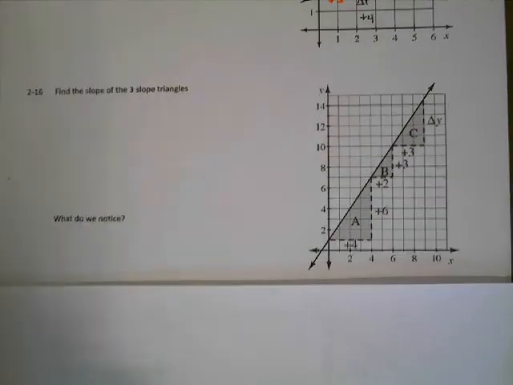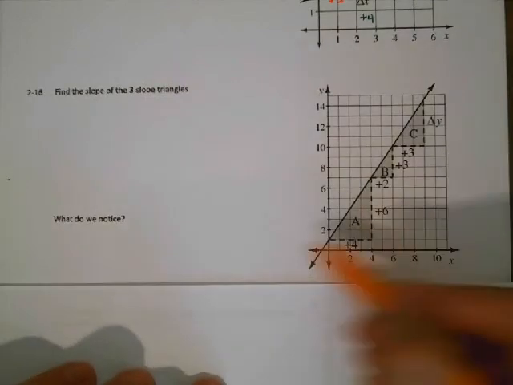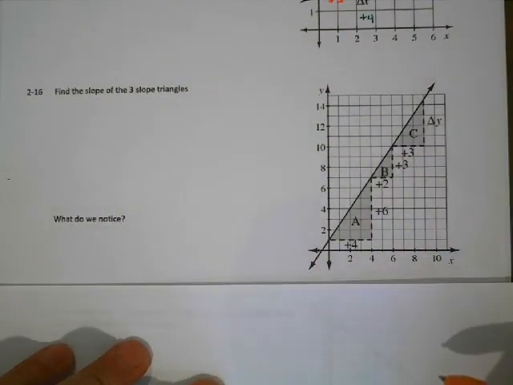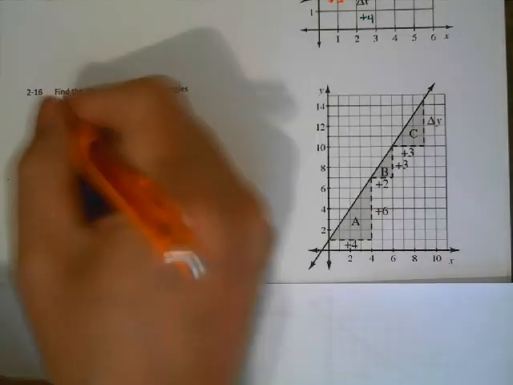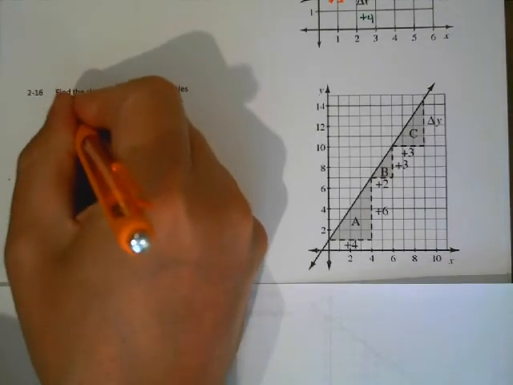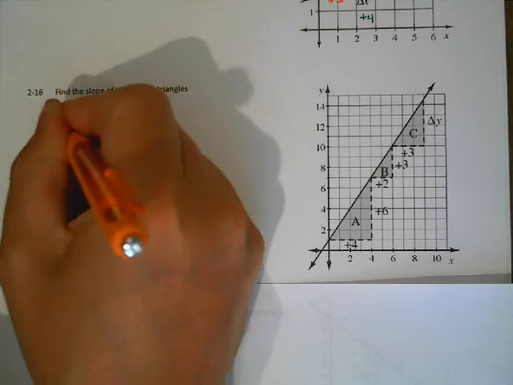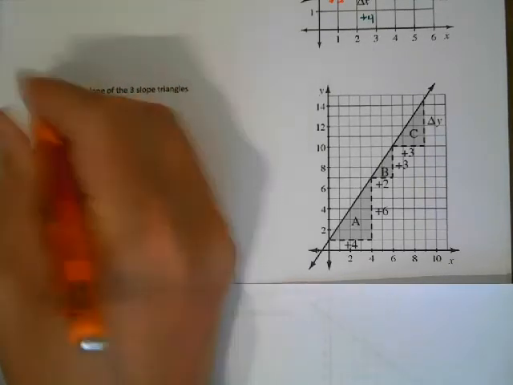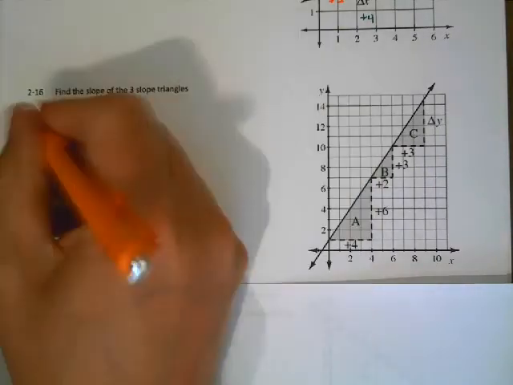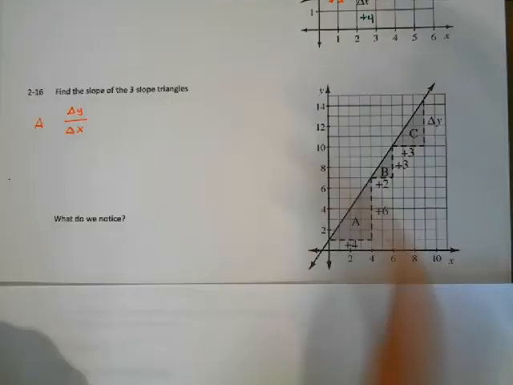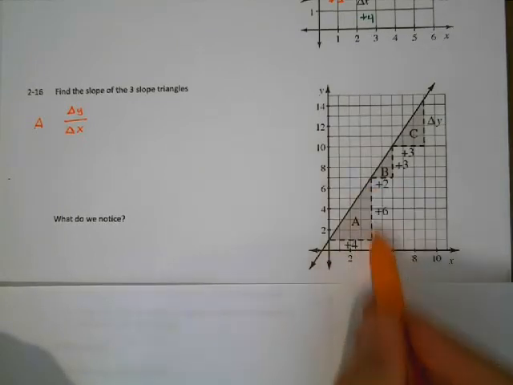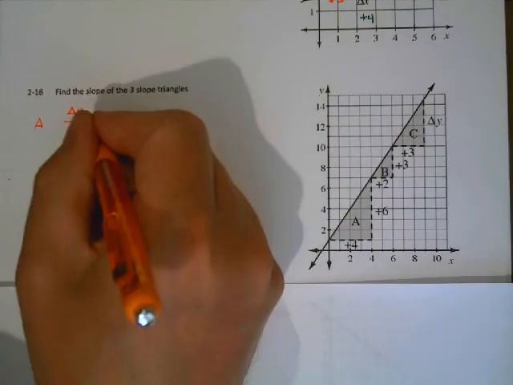All right, 2 more problems and we're done with this. All right, so we've got 3 different slope triangles here. Slope triangle A, B, and C. So slope is the change in y divided by the change in x. So let's do it for A. For A, the slope triangle, the change in y is positive 6. It's going up 6.